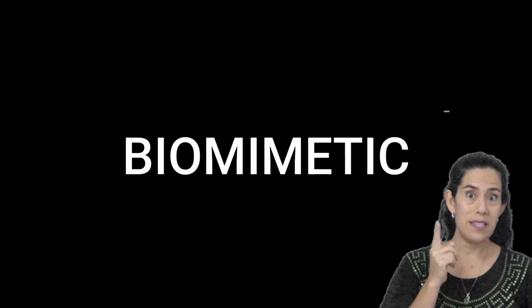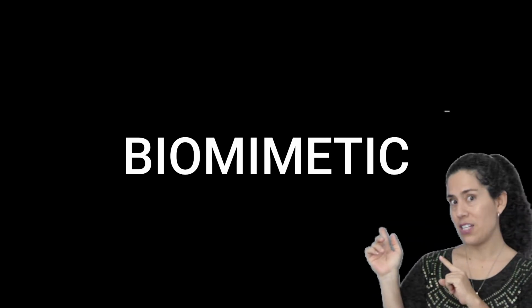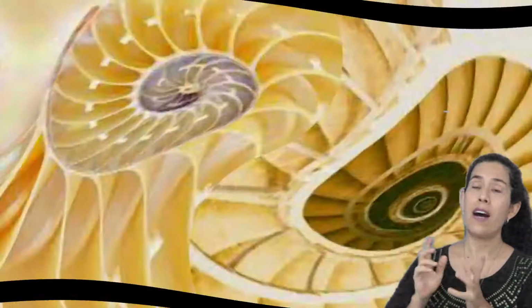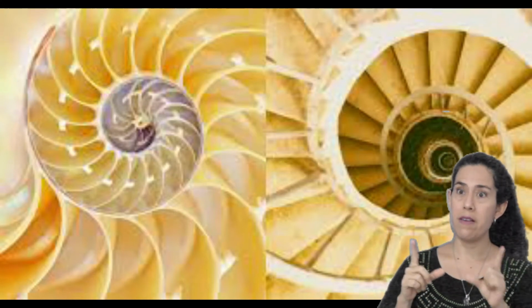Now, continuing with the bio prefix, there's another one that's called biomimetic architecture, or biomimicry. This terminology is used in medicine as well, and technology in general, to try to copy the best qualities that nature offers in animals or in plants, to adapt them and use them as techniques or apparatus that we might use. So in architecture, it does the same.